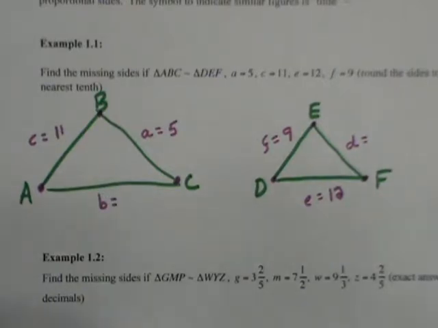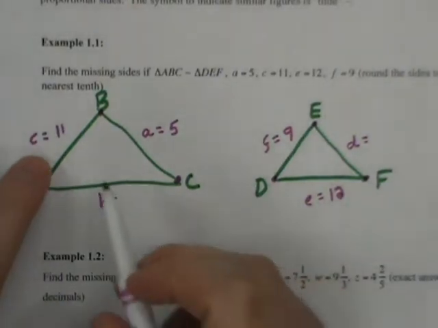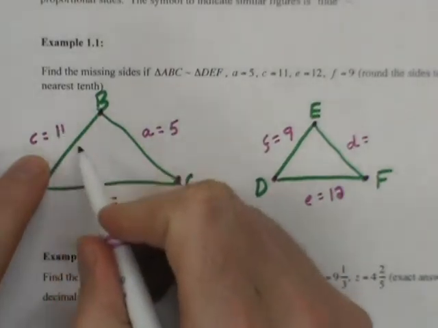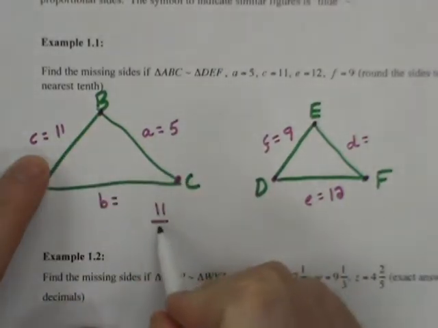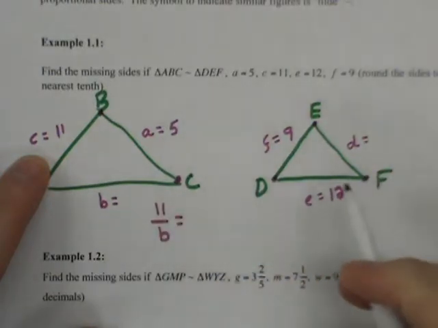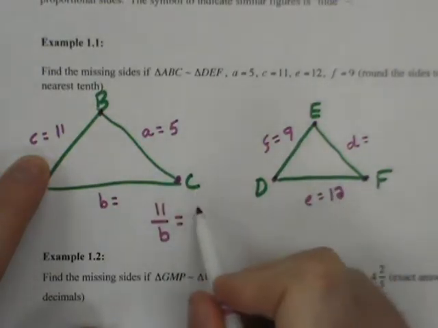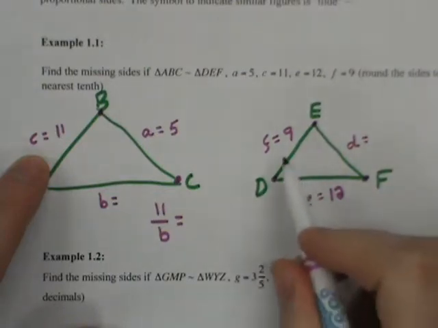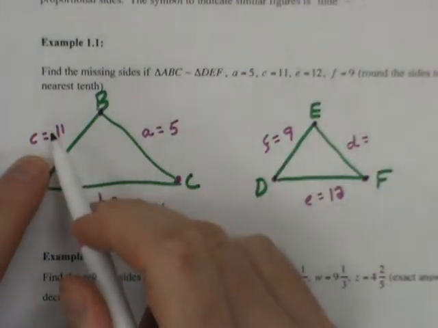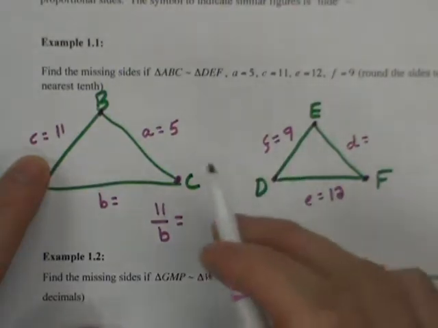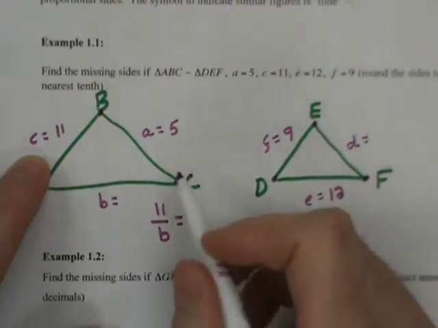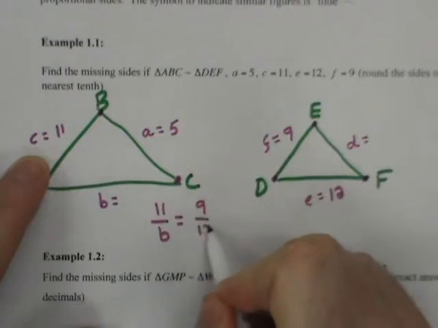As I work this first problem, I can say c is to b, so 11, because that was c, is to b, as 9 is to 12. f is to e, because it's the exact ratio.